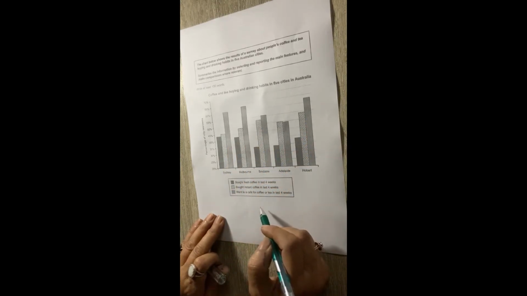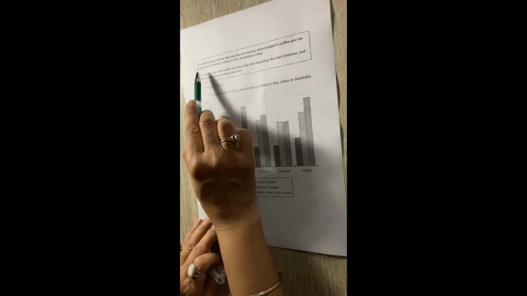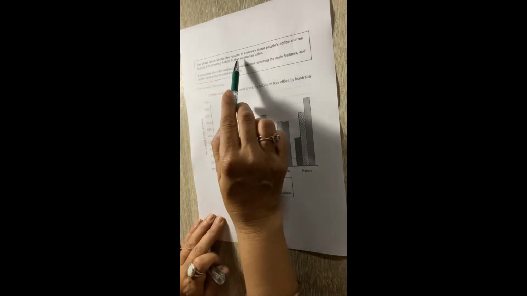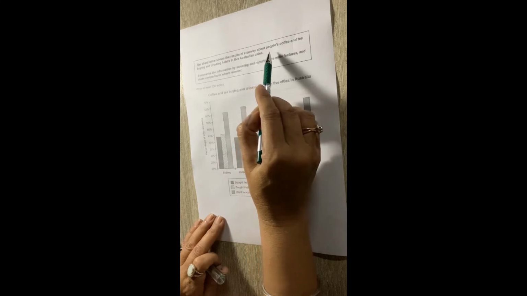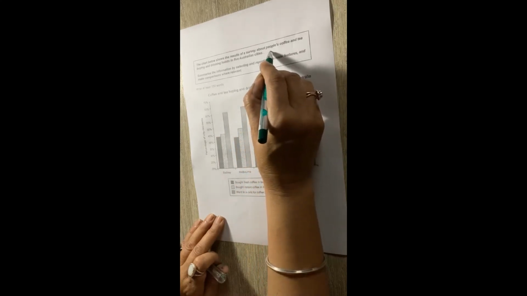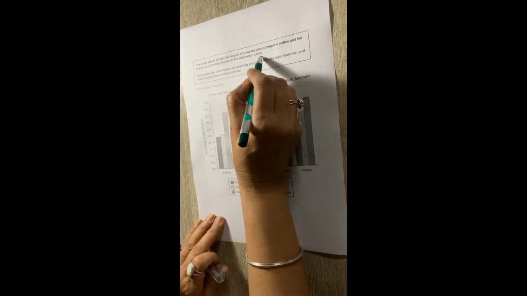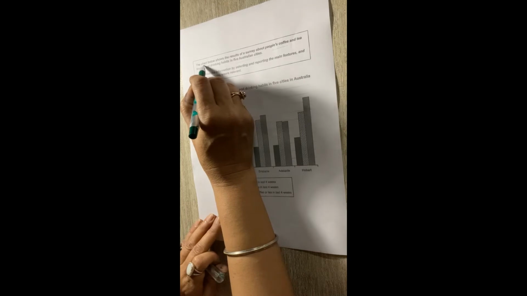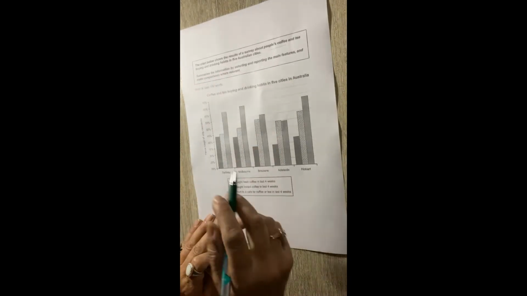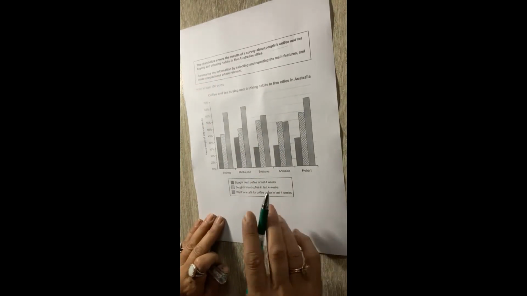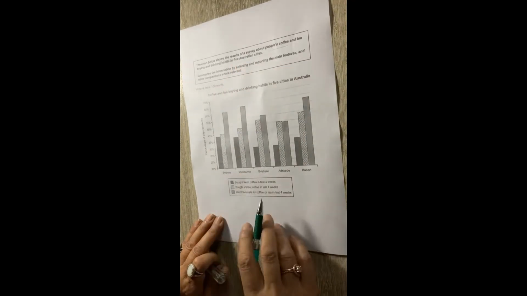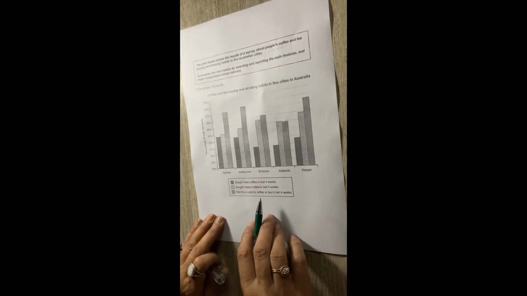And what the question says: the chart below shows the results of a survey about people's coffee and tea buying and drinking habits in 5 Australian cities. That means a survey is conducted about the people's coffee and tea buying and drinking habits in 5 Australian cities.